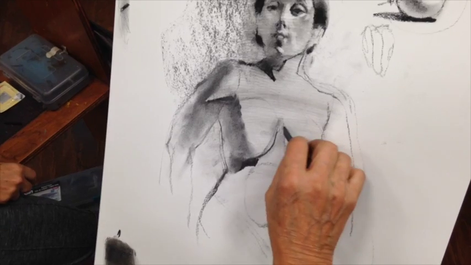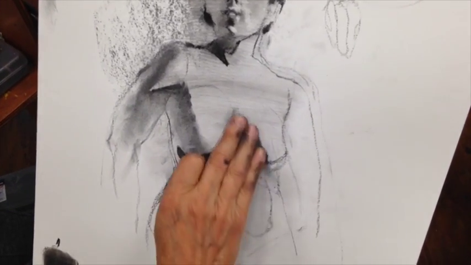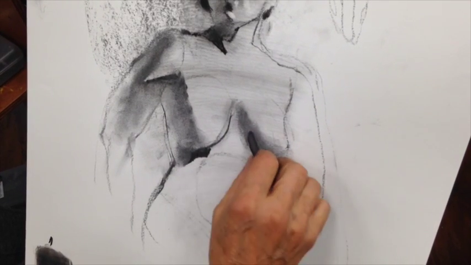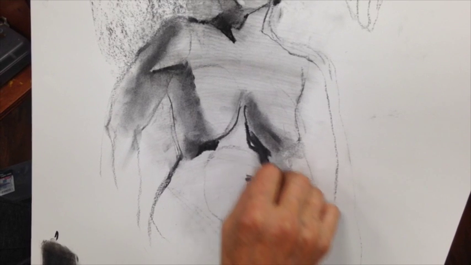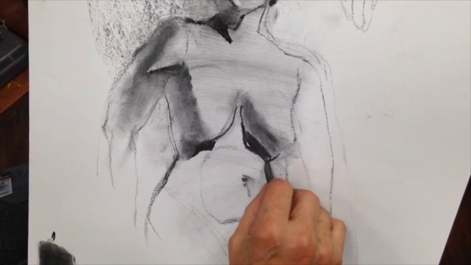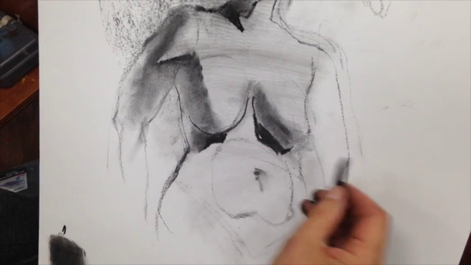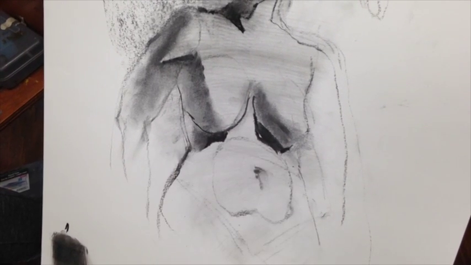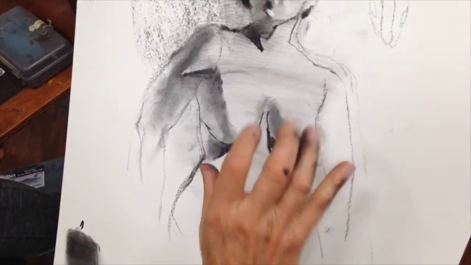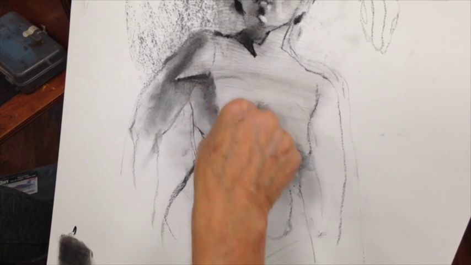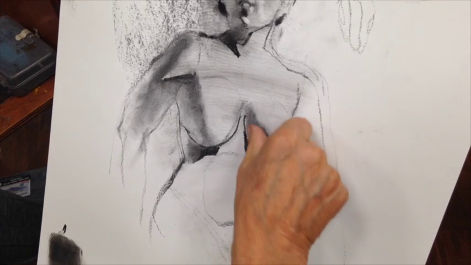All right, I'm going to do this form here. Same thing. Cast shadow. Now this is descriptive line. Once you do descriptive line, you own the form. And then you want to go in and get the cast shadow, just go like this. Okay? So we have the core shadow, cast shadow. Same here.